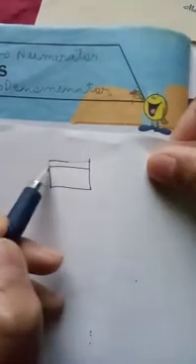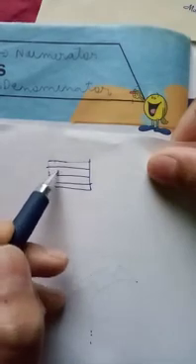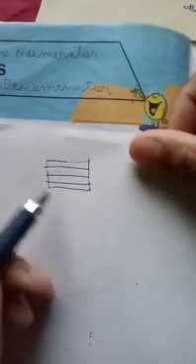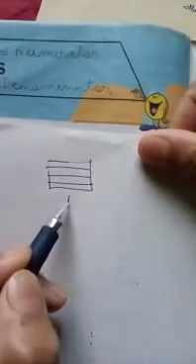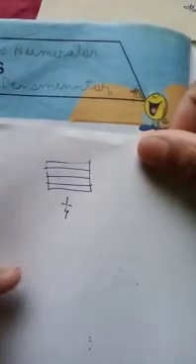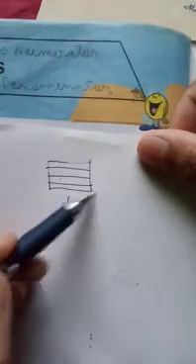Suppose you have this one whole part, okay? You divide it into 1, 2, 3, 4. One whole part we divide it into 4. Then I can write something like this, 1 by 4. Okay, so you see that means one whole part we divide it into 4 parts.